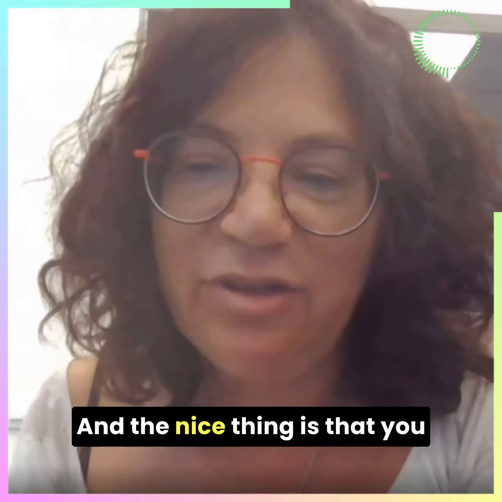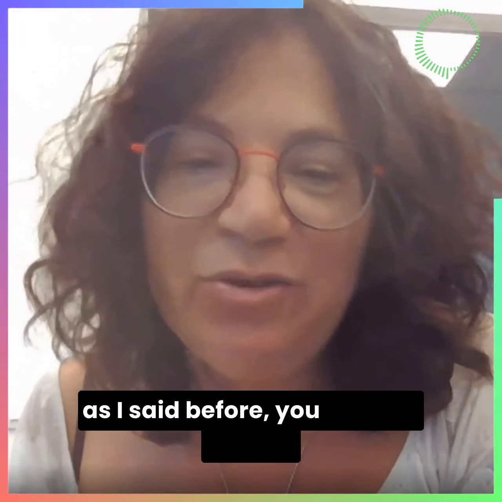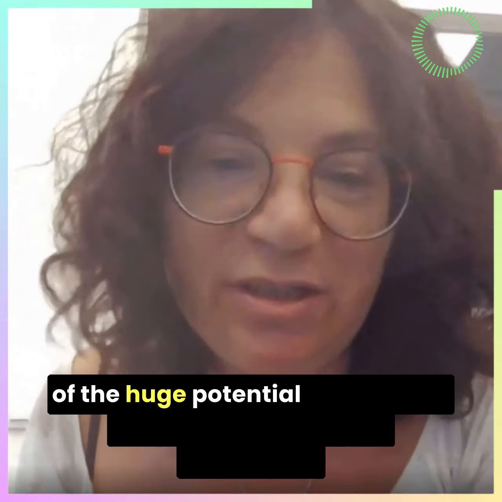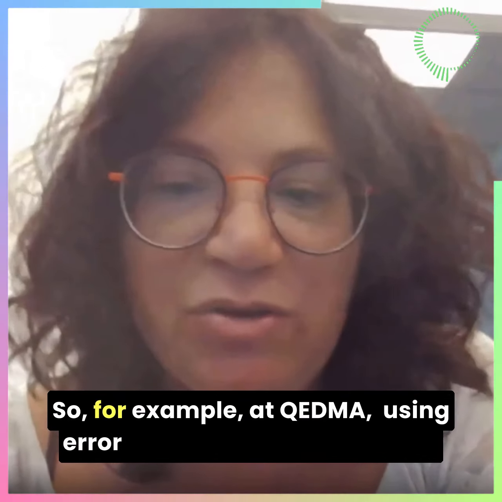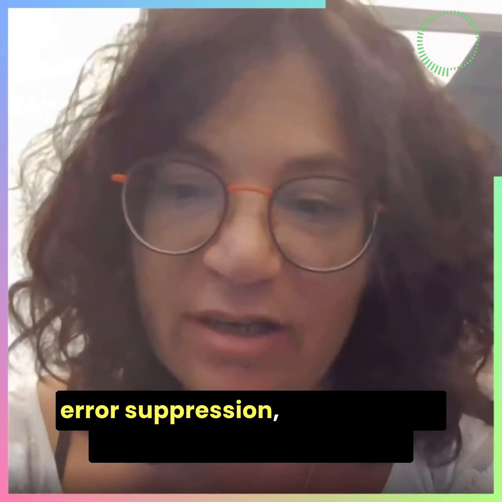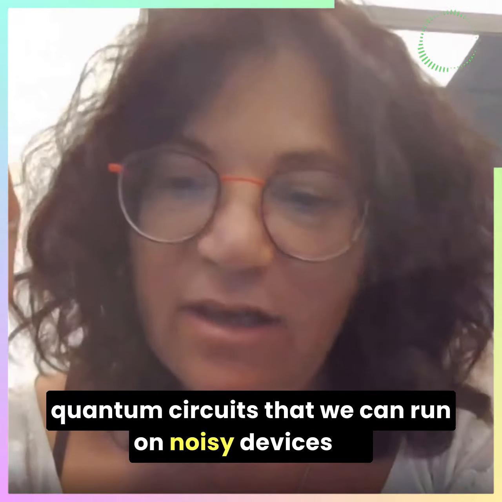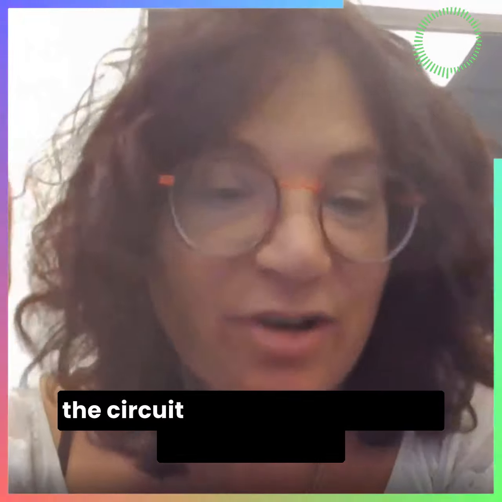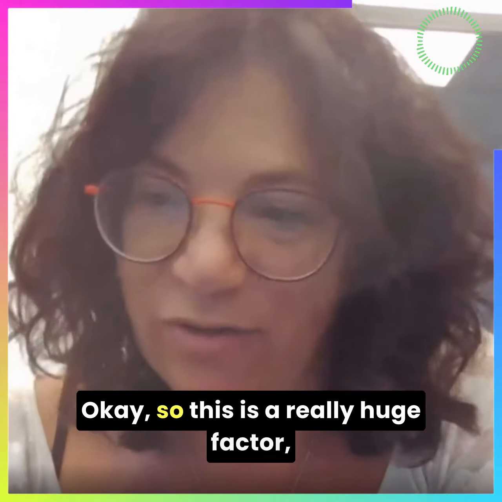And the nice thing is that you can make the delay in time worthwhile, even though the delay in time is exponential, provably, as I said before. You still can make it sufficiently small so that you don't lose too much of the huge potential exponential advantage of quantum algorithms. So for example, at KEDMA, using error mitigation combined with error suppression, we managed to increase the sizes of the quantum circuits that we can run on noisy devices by a factor of 100 or even 1,000 in terms of the circuit volume compared to the noisy case. Okay, so this is a really huge factor.